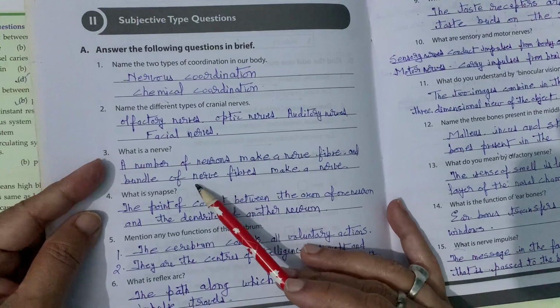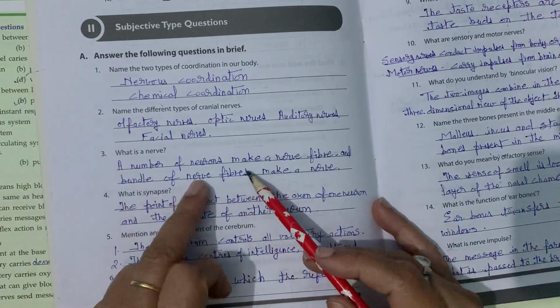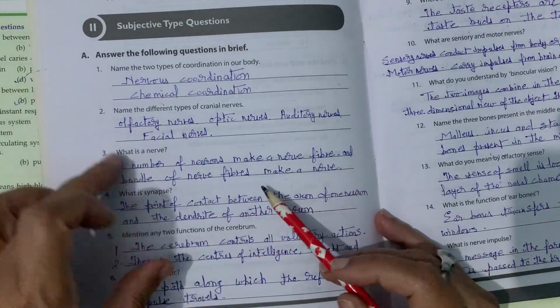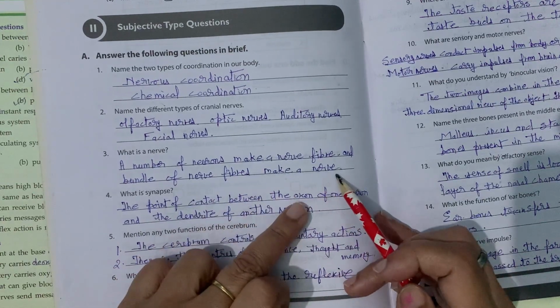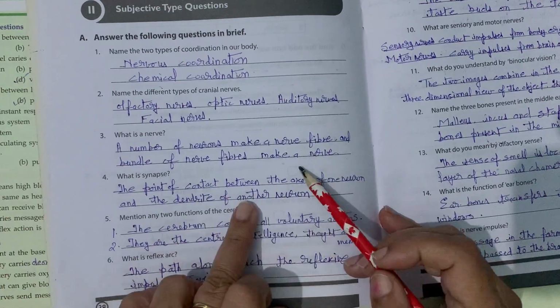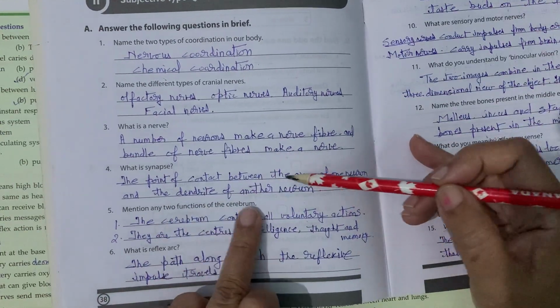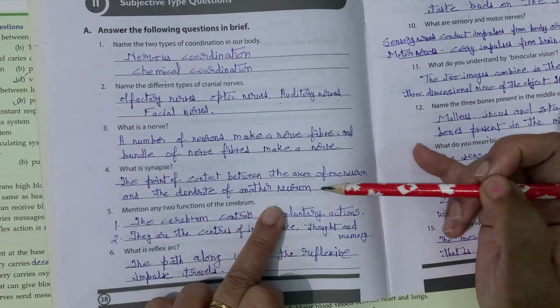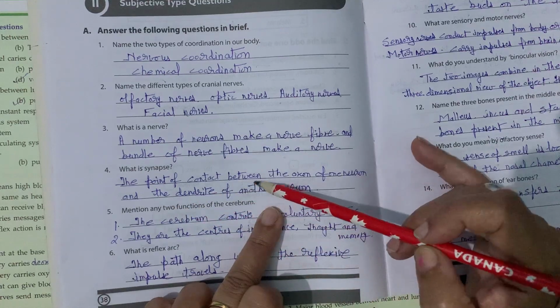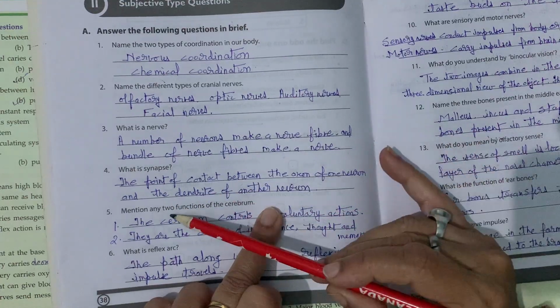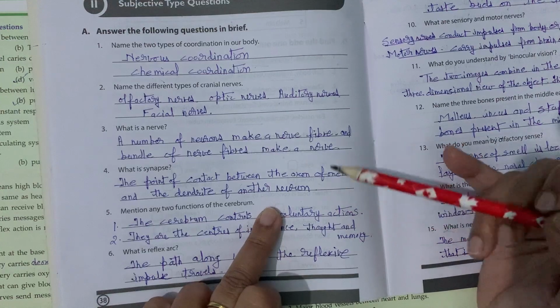What is a nerve? A number of neurons make a nerve fiber, and a bundle of nerve fibers makes a nerve. What is synapse? The point of contact between the axon of one neuron and the dendrite of another neuron is synapse.